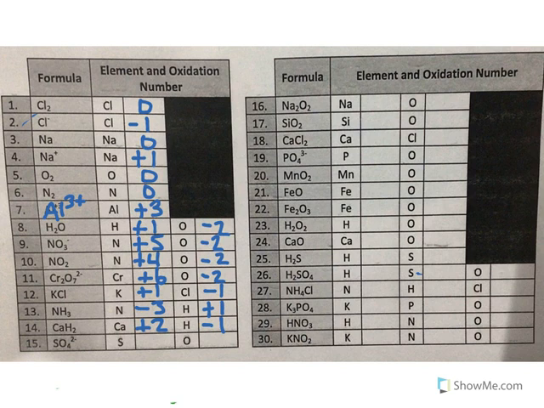Number 15, oxygen again is -2. There's 4 oxygens present for a total of -8. We need all but 2 of those to be canceled out, so sulfur must be a +6. On number 16, we have Na2O2, so that is a peroxide because it's following the something 2 O2 pattern. So in this case, oxygen's a -1 oxidation number, and sodium would have to cancel it out to be a +1.